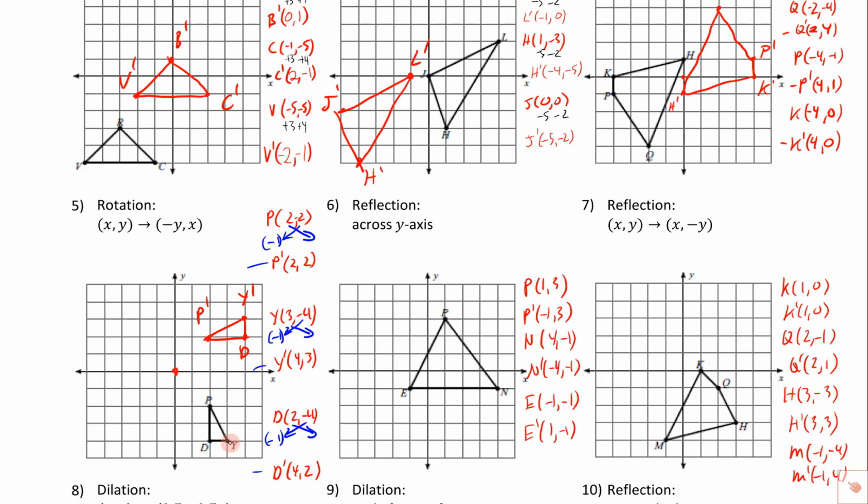That is a rotation of 90 degrees. So take a look at the Y. Y comes up here, D comes up here, P comes up there. And again, if you had any trouble with that, we're kind of rotating in this direction, and there's our 90-degree angle. So this is a 90-degree counterclockwise rotation. We rotated it counterclockwise 90 degrees around the origin. Okay, let's take a look at the next one.